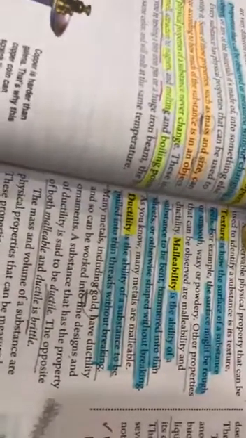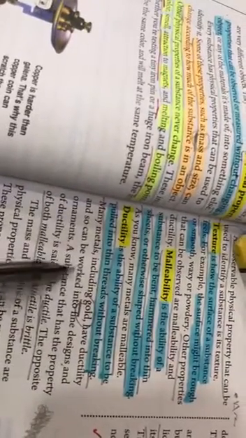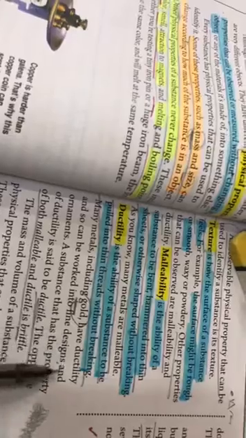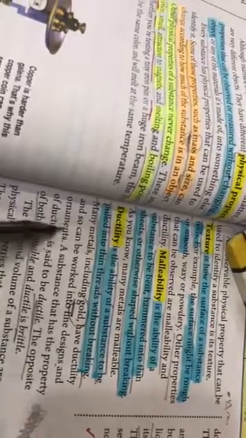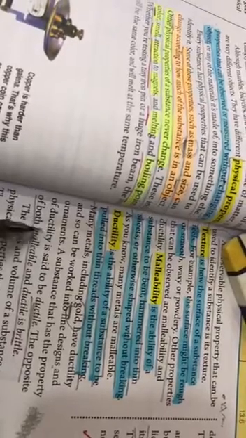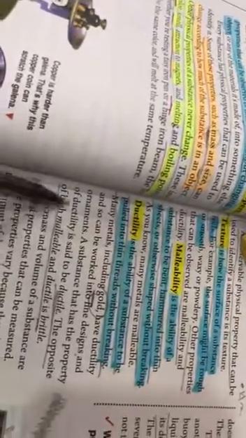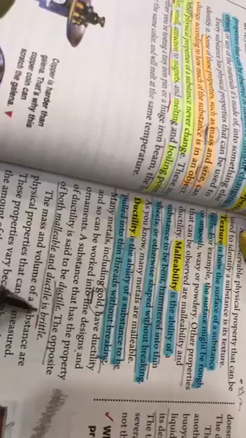Many metals, including gold, have ductility, and so can be worked into fine designs and ornaments. A substance that has the property of ductility is said to be ductile. Yes, we know that. The opposite of both malleable and ductile is brittle. So this is the opposite of both of them.